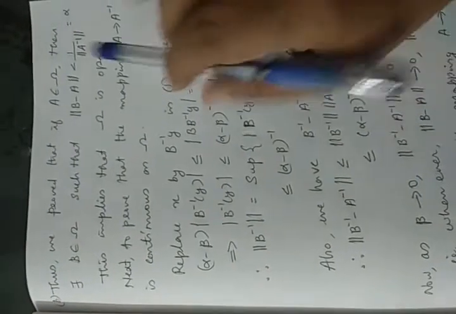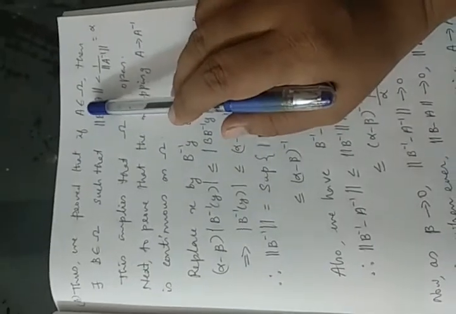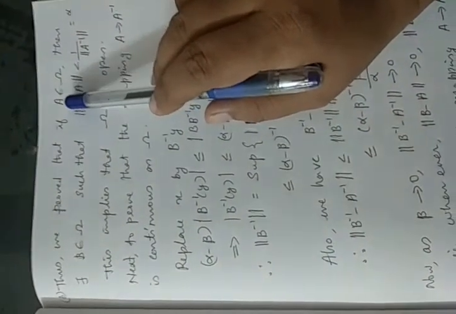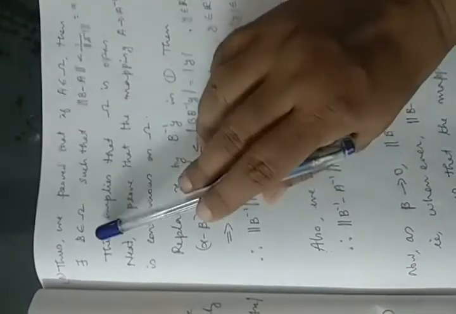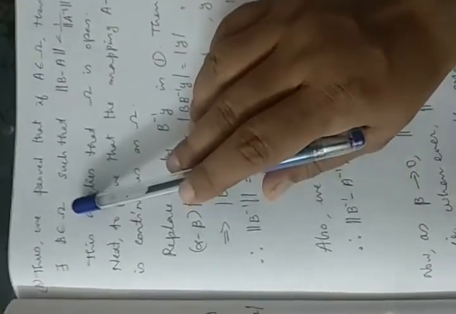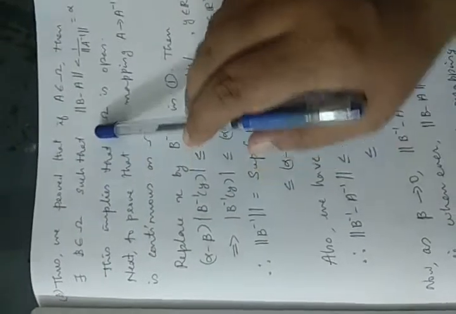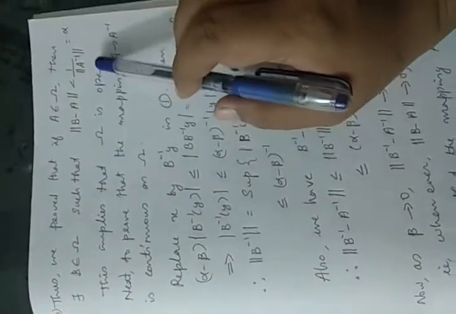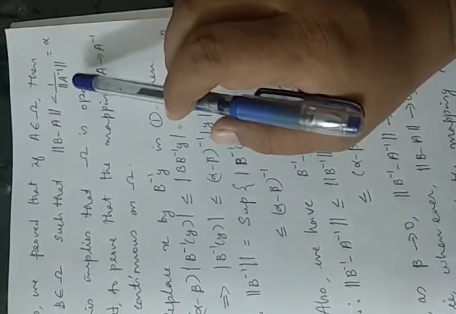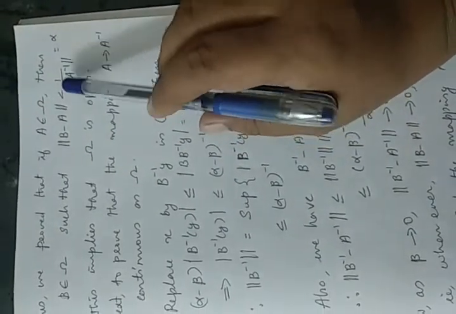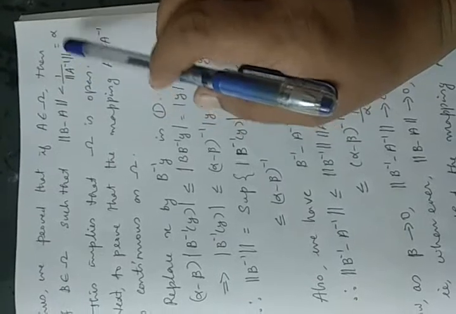So in the first part we proved that if we are given an invertible linear operator A, then there exists B also belonging to omega, such that A and B satisfy this condition. Norm of B minus A is less than 1 by norm of A inverse, and this 1 by norm of A inverse is equal to alpha.